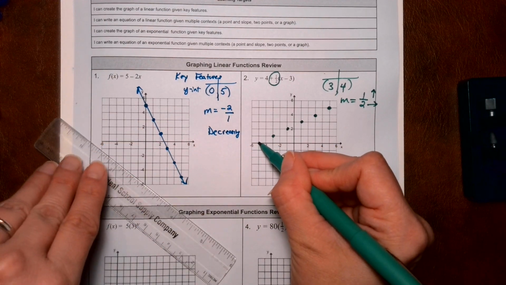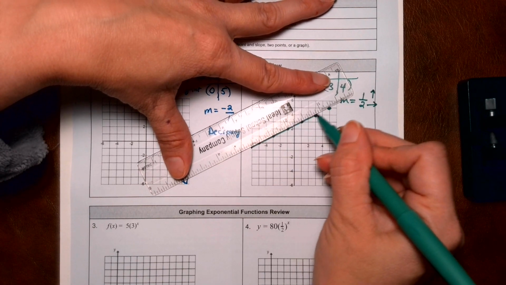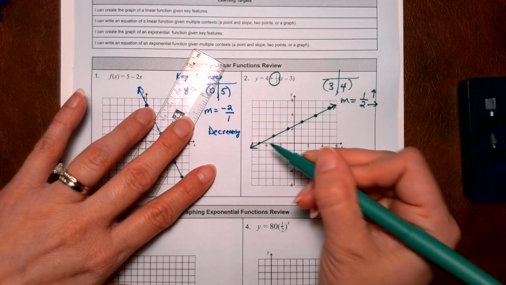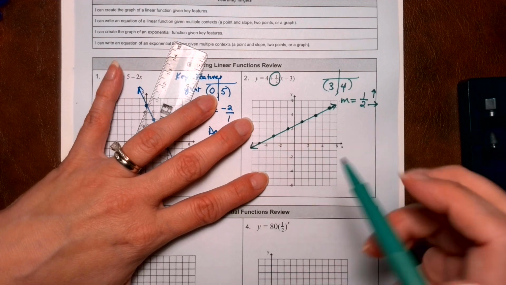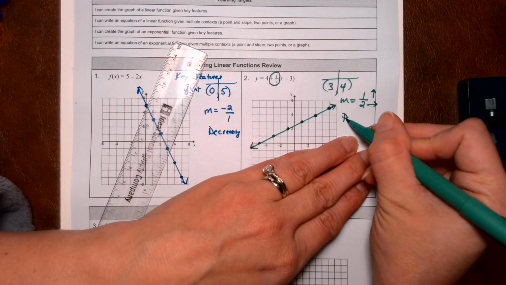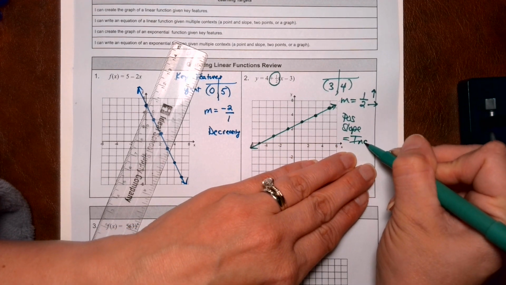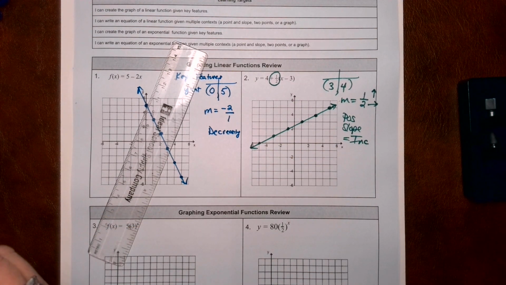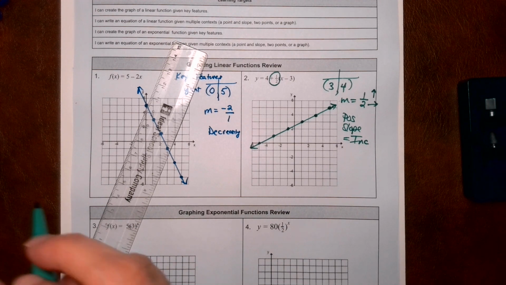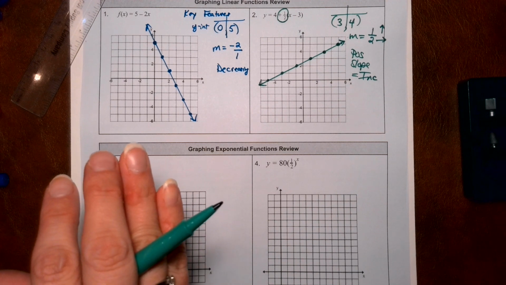Keep going till you run out of graph paper. Draw a nice long line with arrows. Does this line look good for a slope that's positive? If you have positive slope, it should be an increasing line, which this is. Okay, let's go down here and review graphing exponentials.